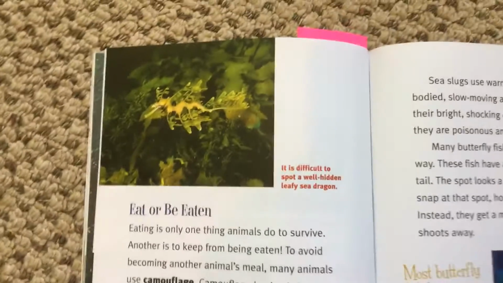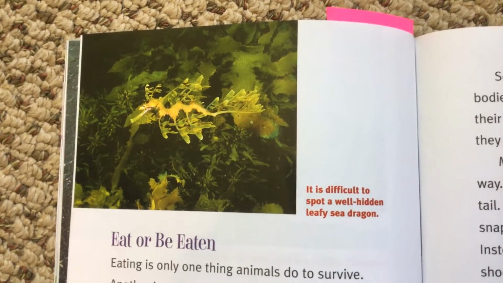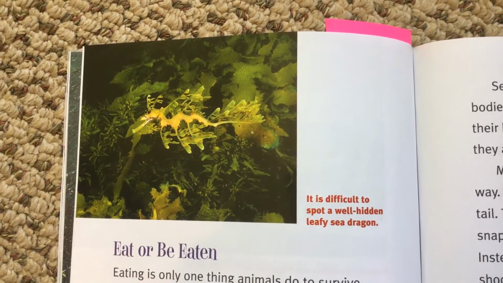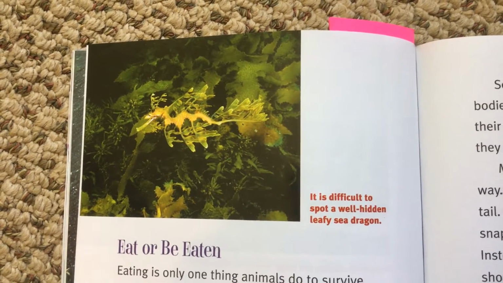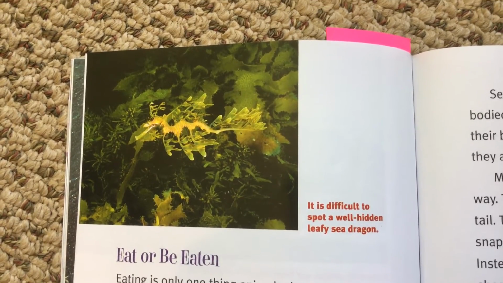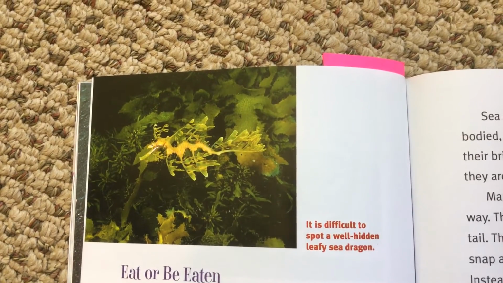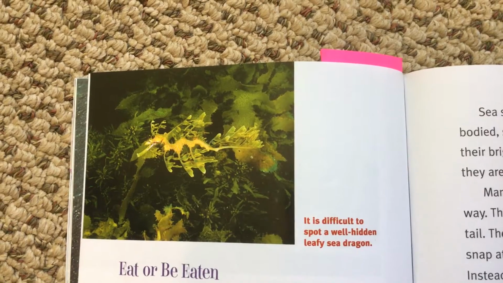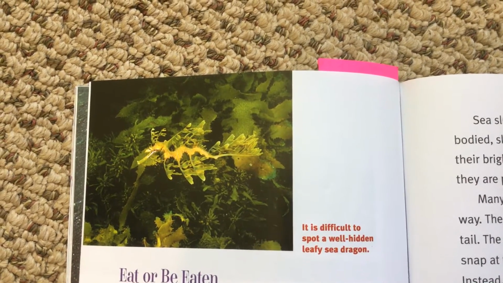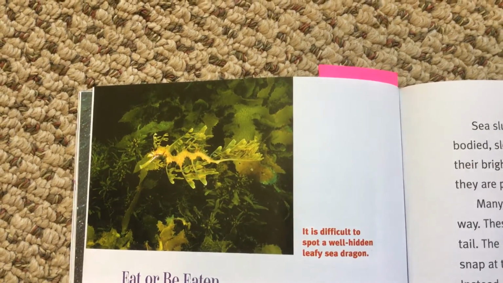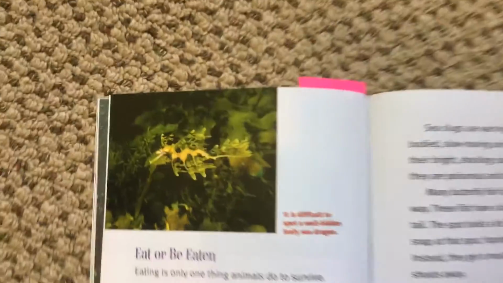So if you look at that, you see the caption? It says, it is difficult to spot a well-hidden leafy sea dragon. So he's right in the middle of the page. Kind of looks like that squiggly line. But he blends in really well, so to a fish passing by, this guy looks like a piece of leaf. And they just let him live. Pretty cool, right? He's using mimicry just like that octopus.